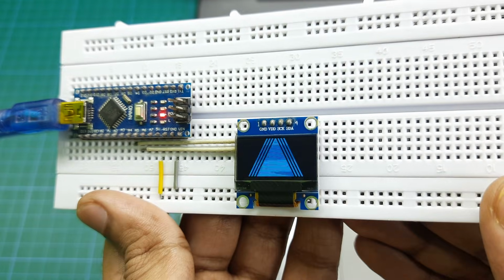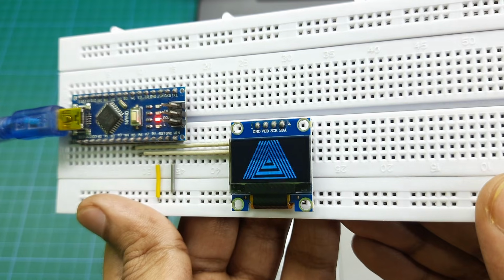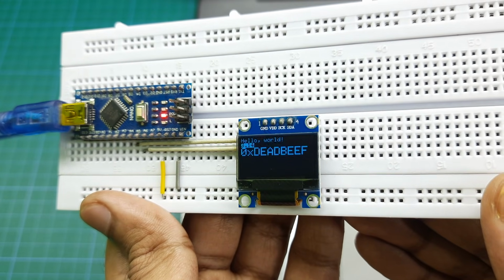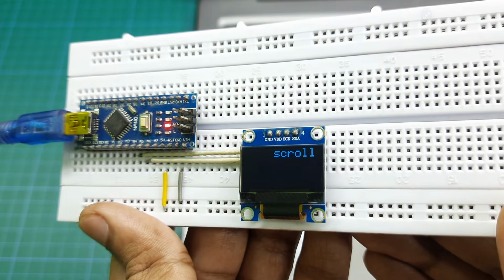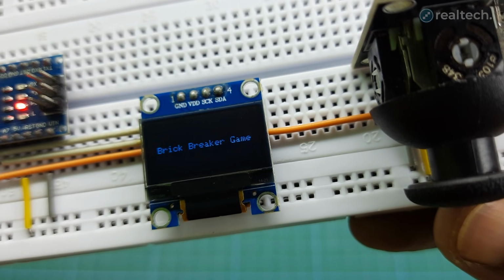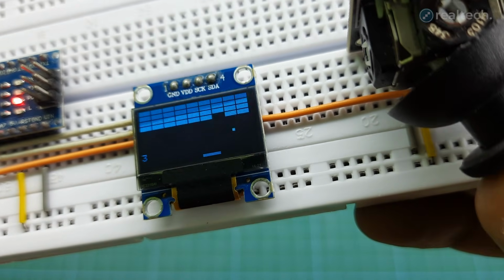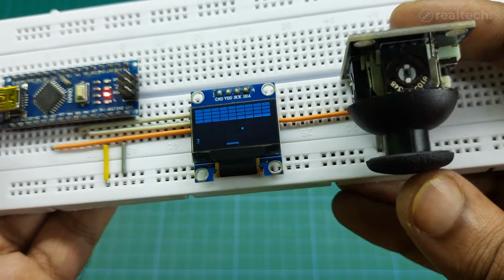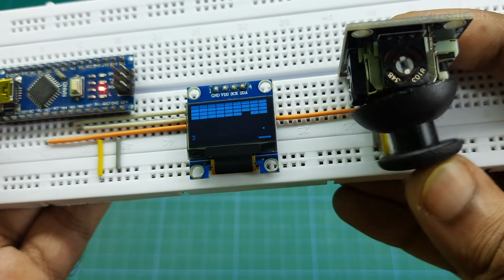In summary, this tiny OLED display is an excellent choice for Arduino projects that need compact displays, high contrast, and low power draw. It's ideal for things like sensor dashboards, mini games, or wearable electronics. I'll use this display to show sensor values or system messages in my future projects.